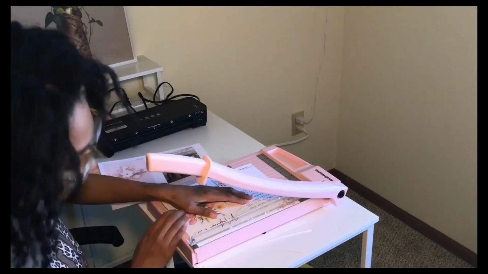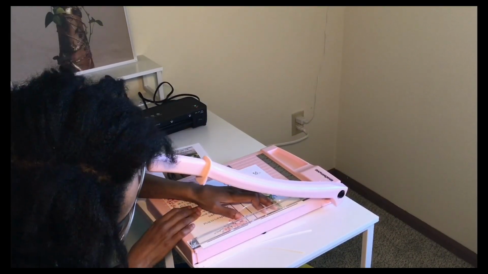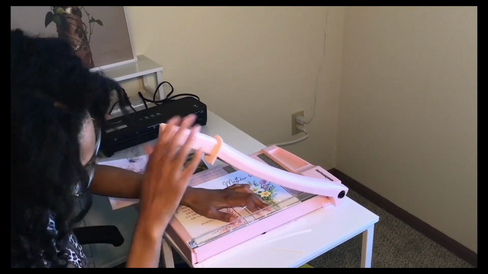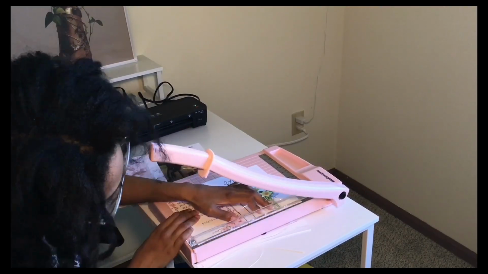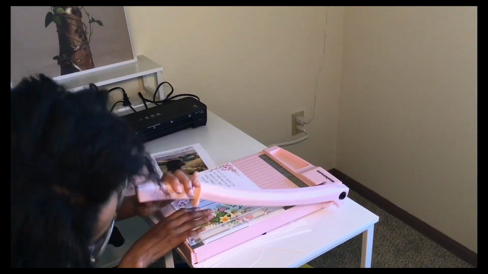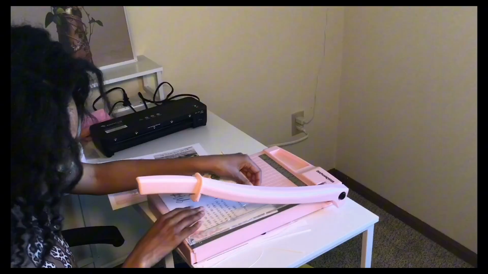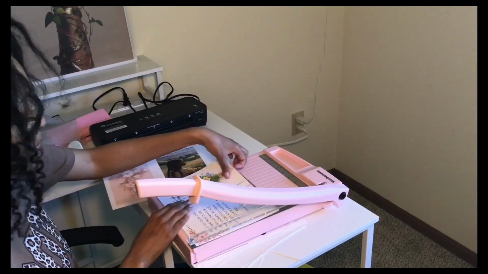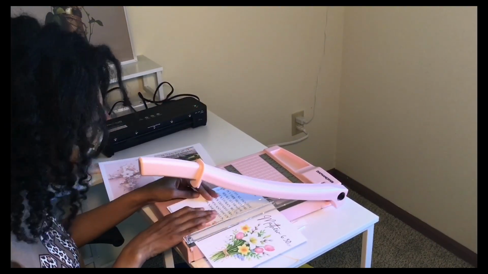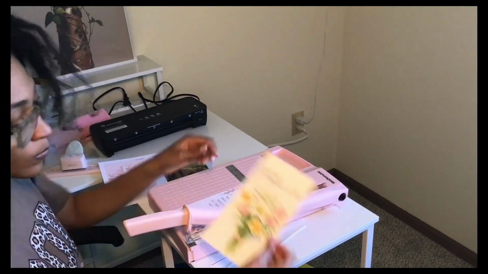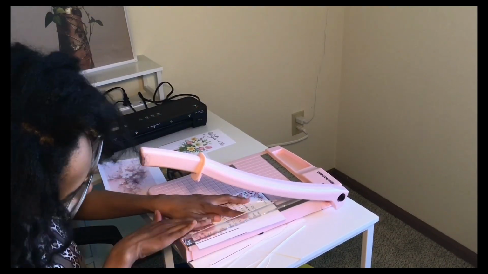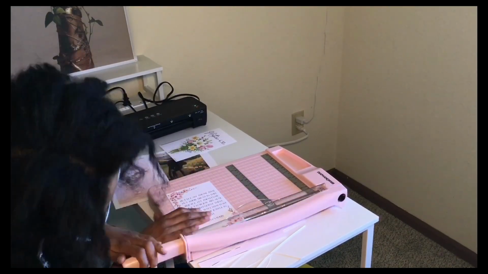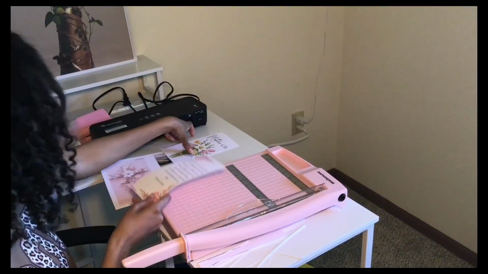So what I will say is that I did start with pre-cutting this. However, I do highly suggest that you guys skip this step and just go straight into laminating the prints. So don't trim them the way that I am, but just put the whole paper into the laminator and then cut afterwards. I'm going to show you this other process because maybe you don't want to do that.